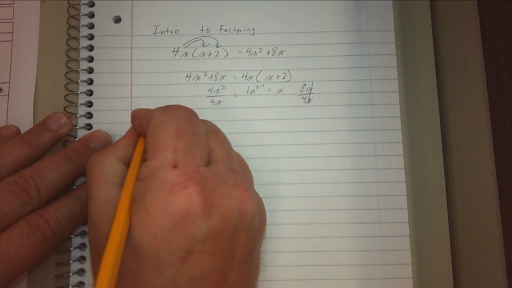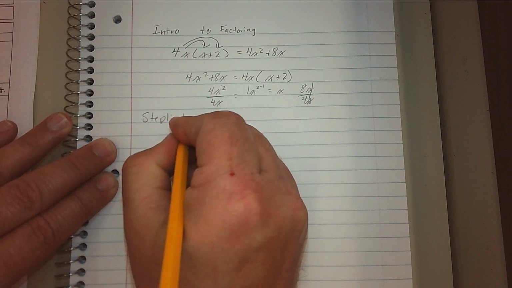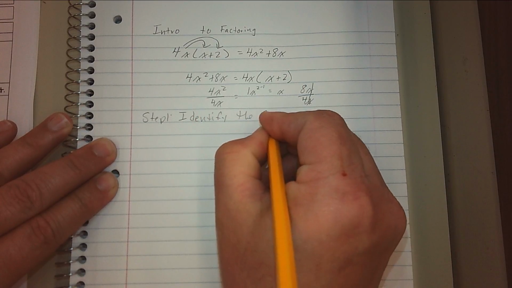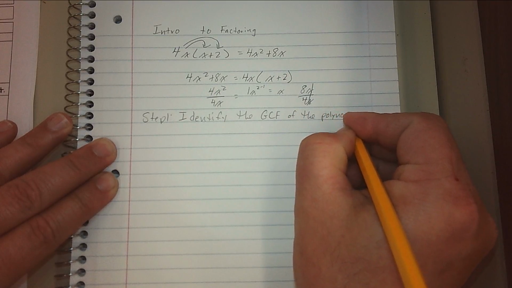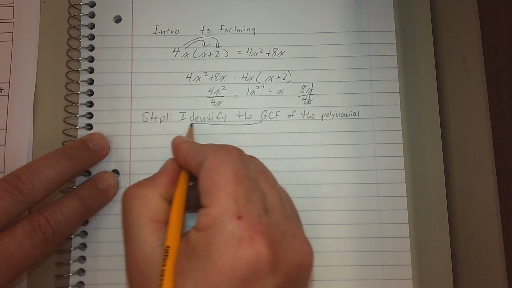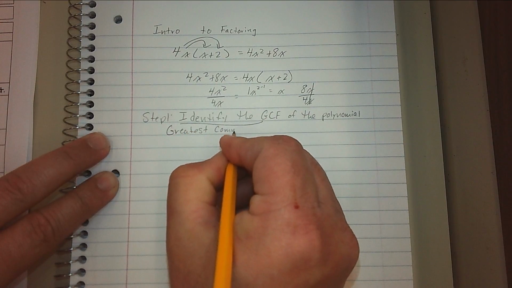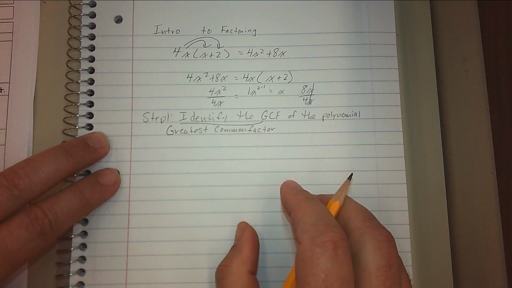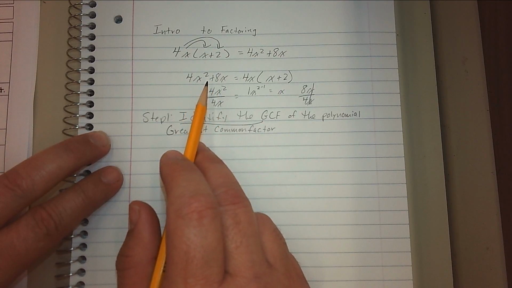Step 1 is identify the GCF of the polynomial. And don't forget, GCF means greatest common factor, which is fancy words for the biggest number that can be divided into each of those terms.